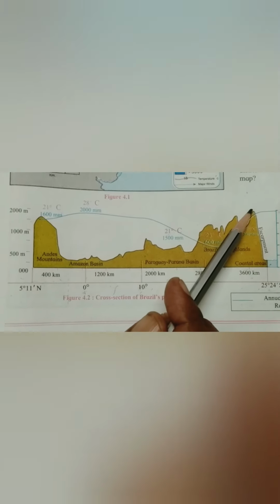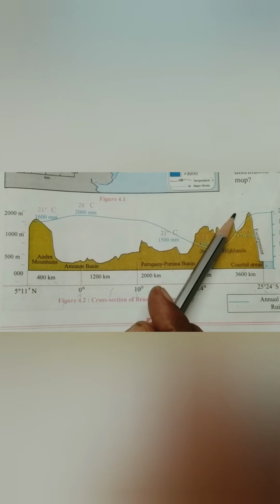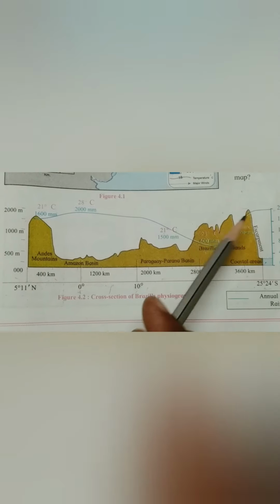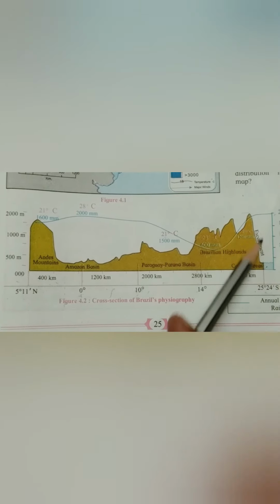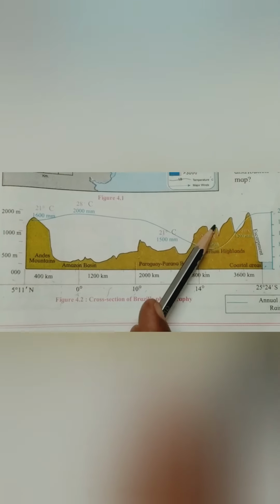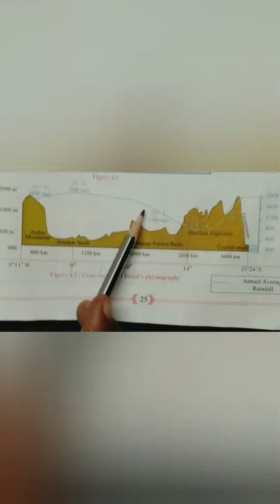rainfall over here, and then the wind comes up and escapes, and this is the leeward side of the wind. This is the windward side. It gets heavy rainfall, and over here it gets scanty rainfall. Then from here you move further.